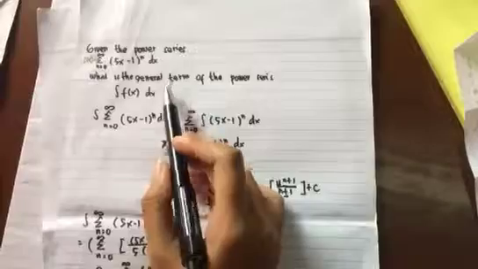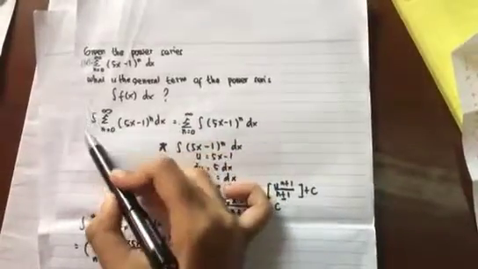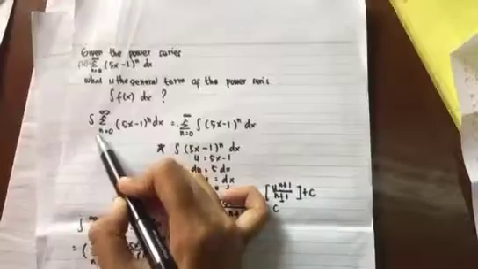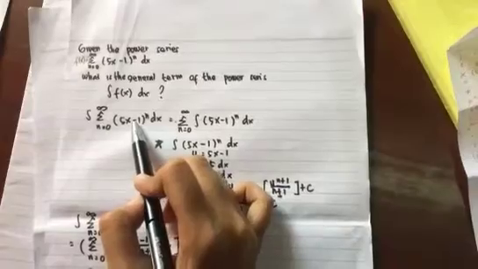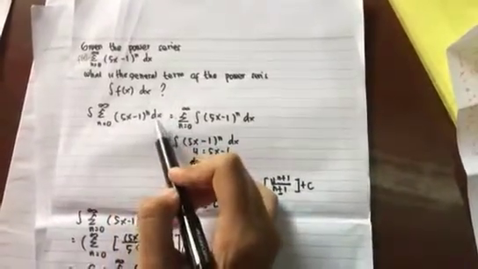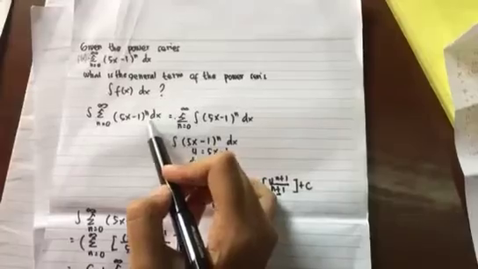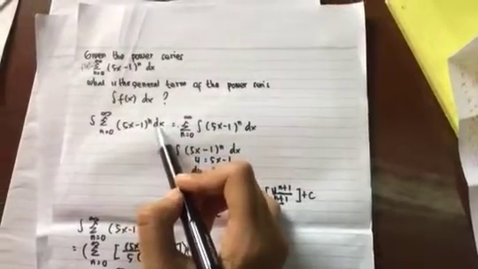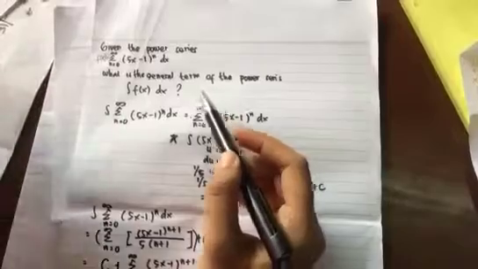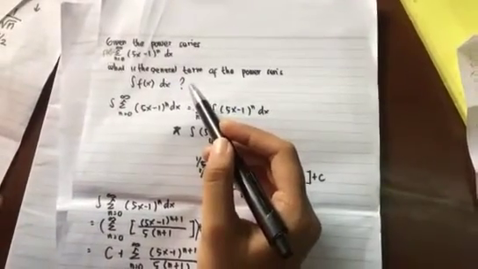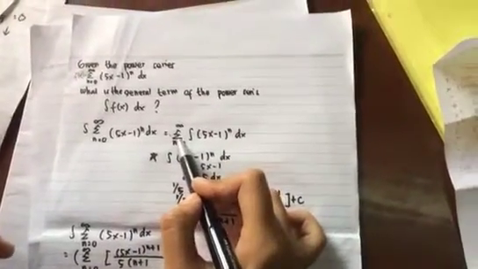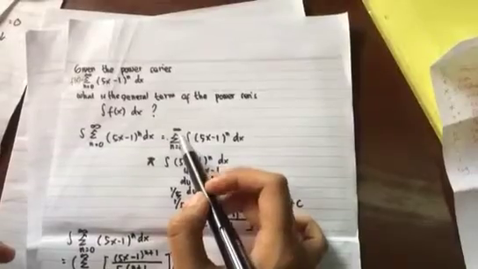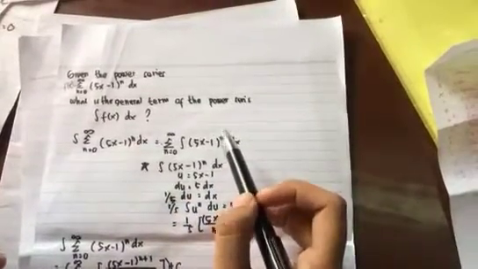We want to find the integral of the summation from n equals 0 to infinity of 5x minus 1 to the n power, integrating with respect to x. We can interchange the summation and the integral sign, which is important.